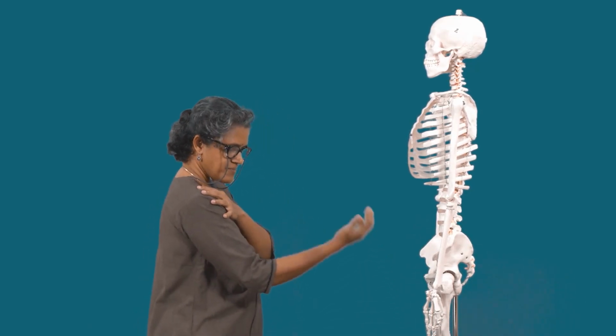This is flexion about the shoulder. Similarly, for the elbow in the sagittal plane, this is flexion, this is extension. When I bend the elbow, that is flexion, this is extension.